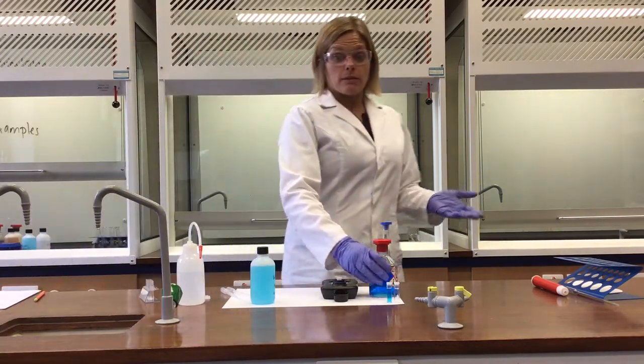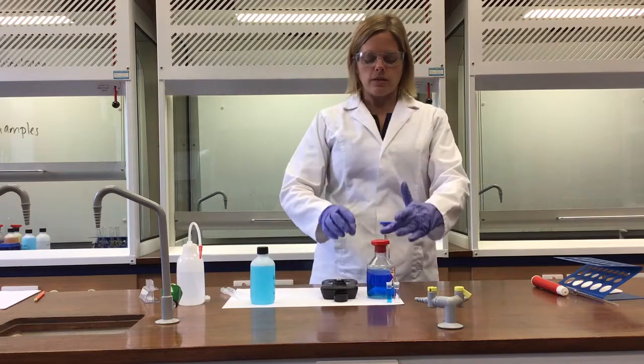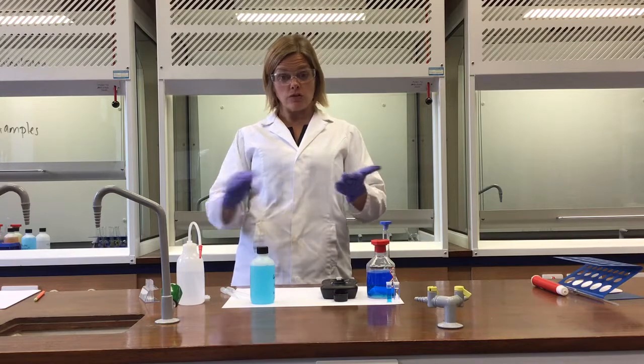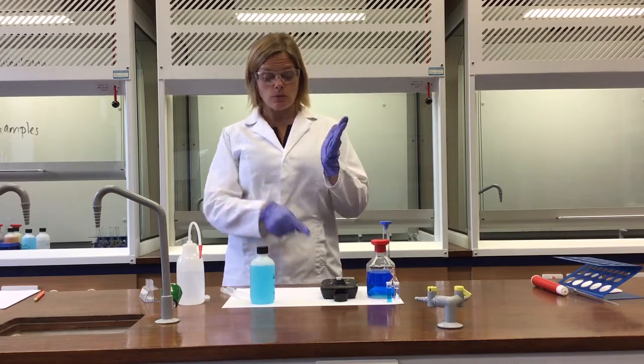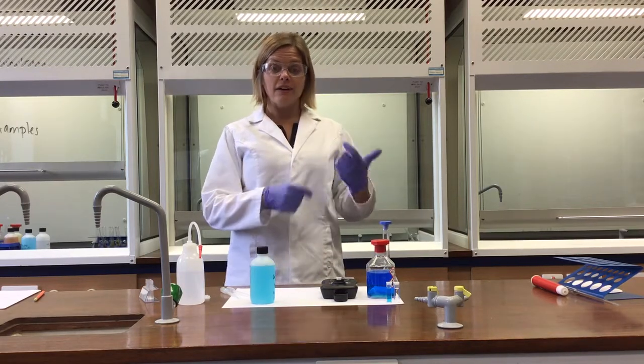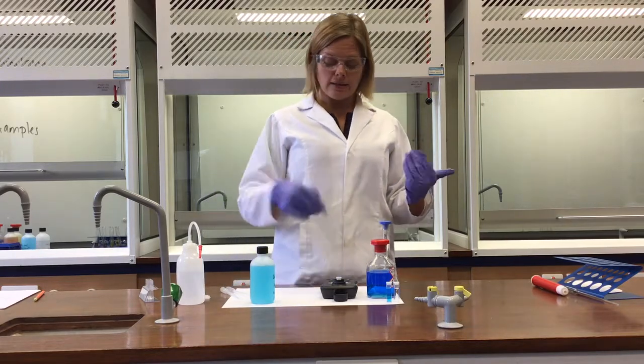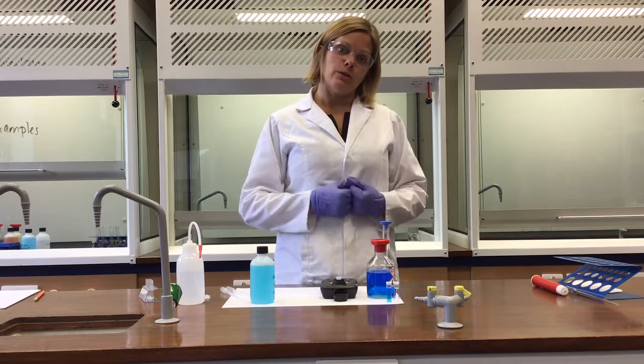So I will now go away and make some more solutions of this up, quantitatively dilute them, then produce a graph of the known concentration against the absorbance that I've measured on here. And finally, I will then use the graph and convert that 0.28 absorbance units back to a concentration term.